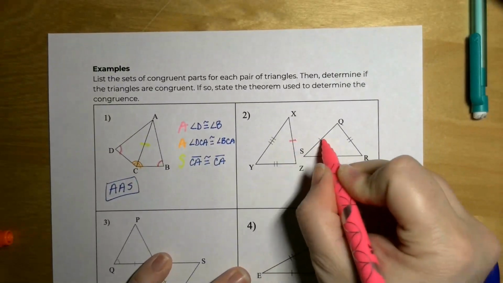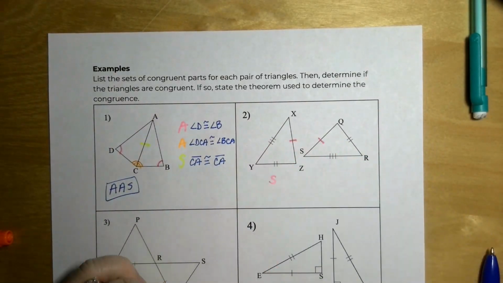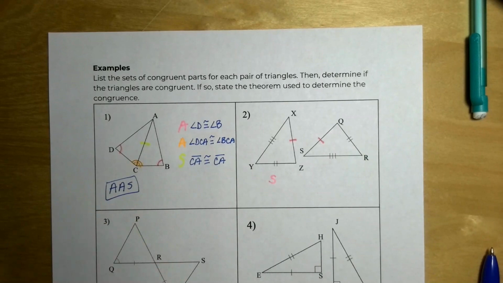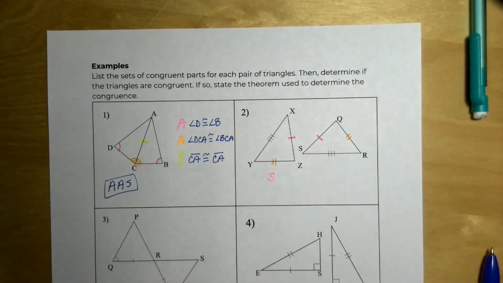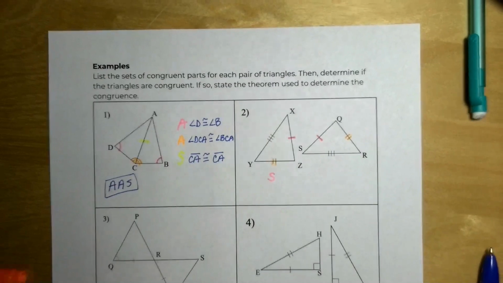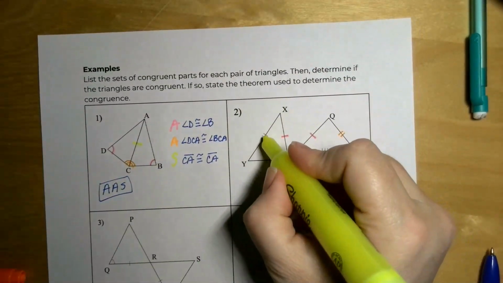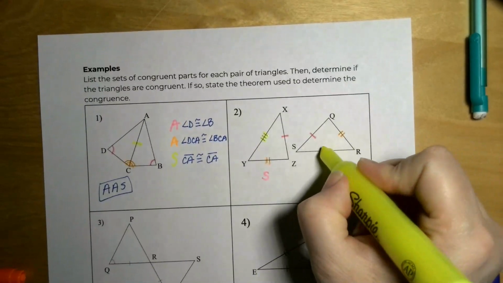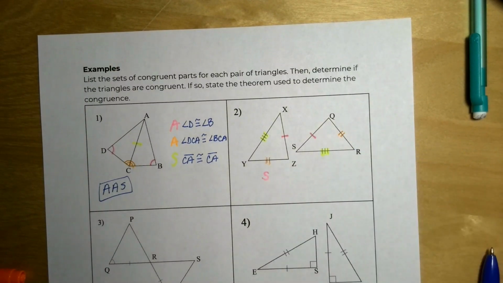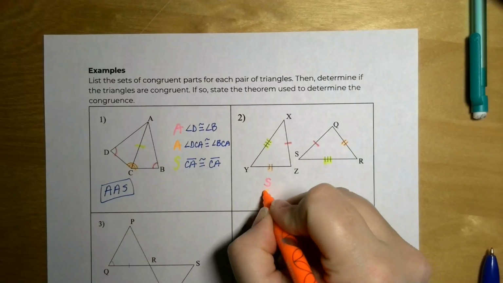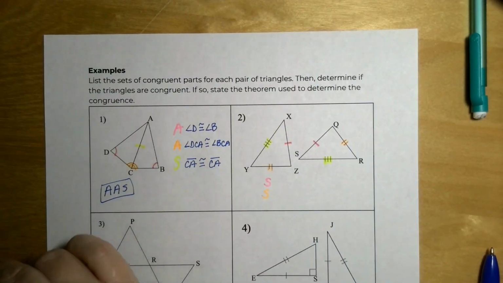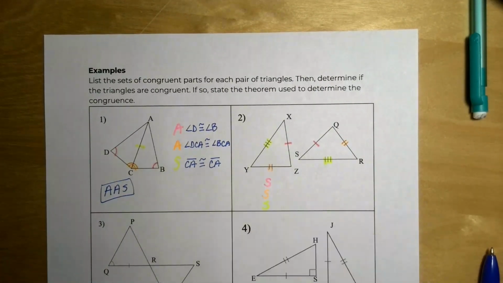I have a side congruent to another side. I have another side congruent to another side, and I have another side, boom, boom, boom, congruent to yet another side. So what do I have, oops, forgot my orange one. I have side, side, side.